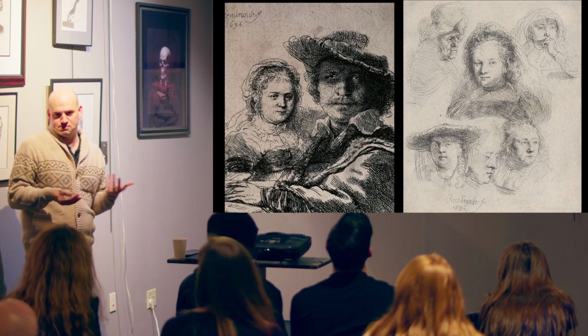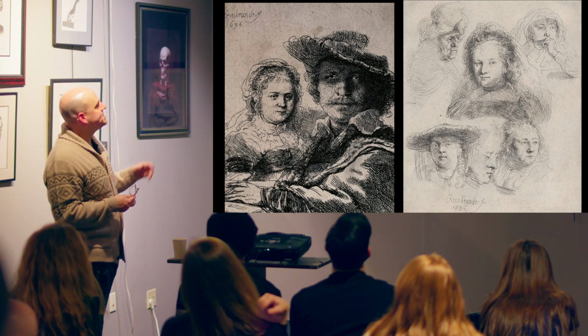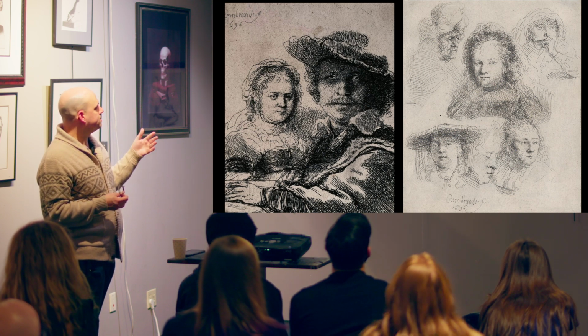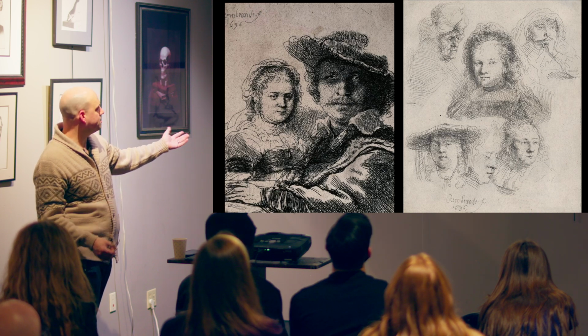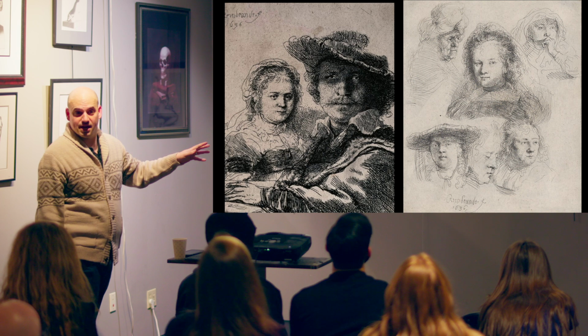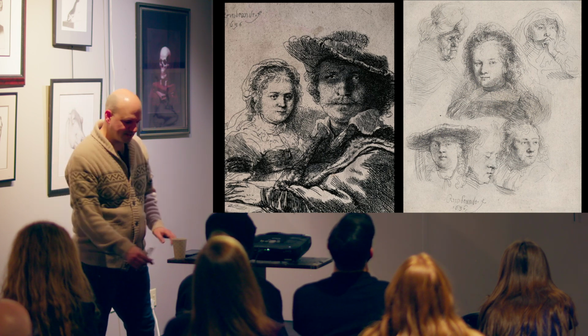So sculptors can. But Saskia, who sat for Rembrandt numerous times, and so he does etchings of her. Here they are together. Yes, that hand is enormous. The head-to-hand ratio is enormous.